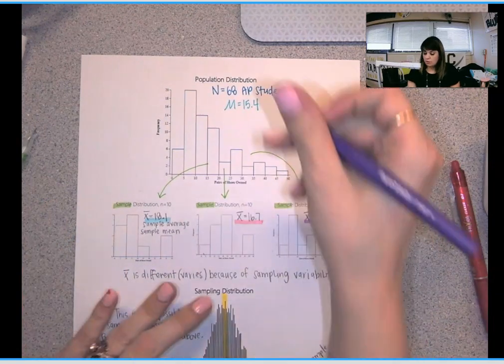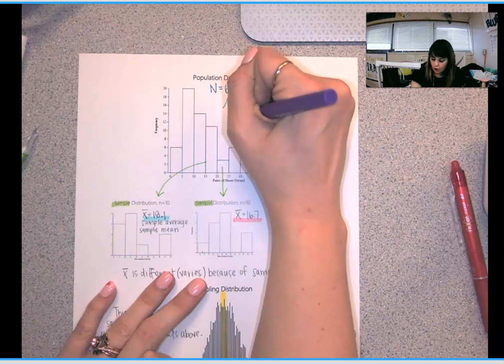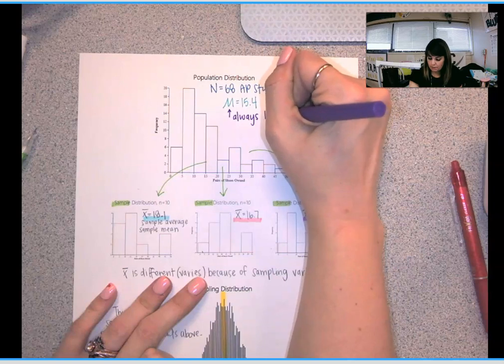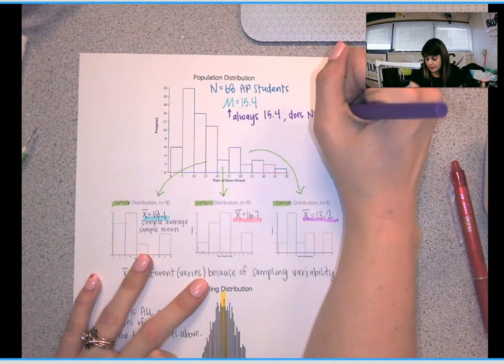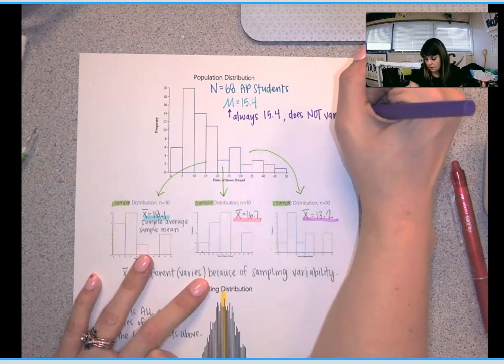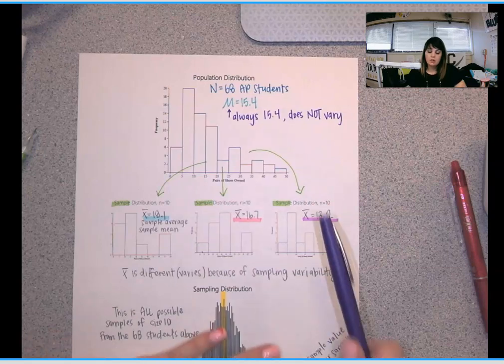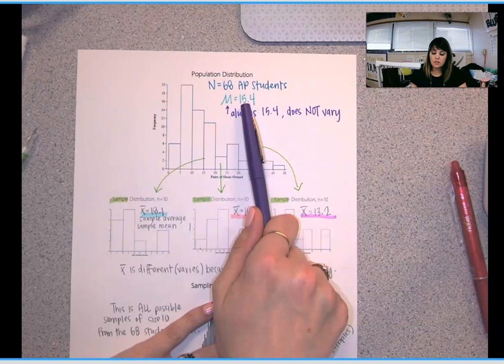So mu is always 15.4. It does not vary. The population is the population. So the average of these 68 students is always going to be 15.4.